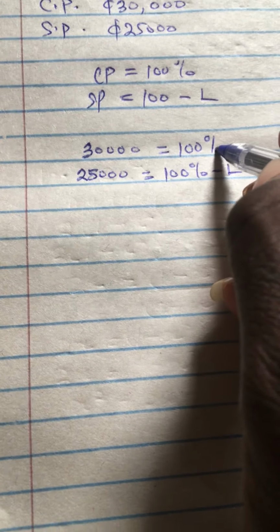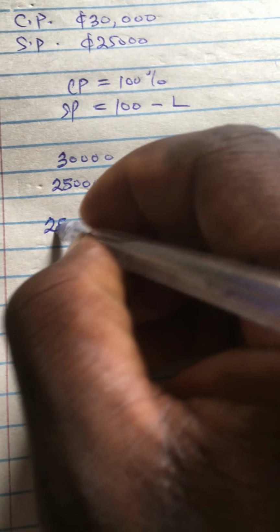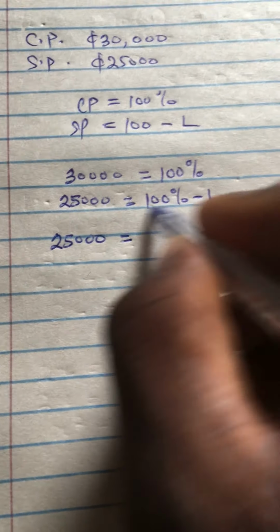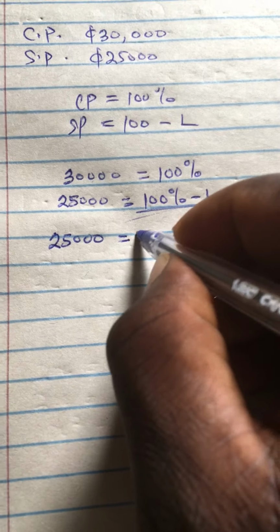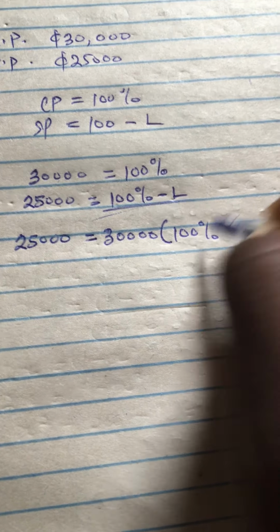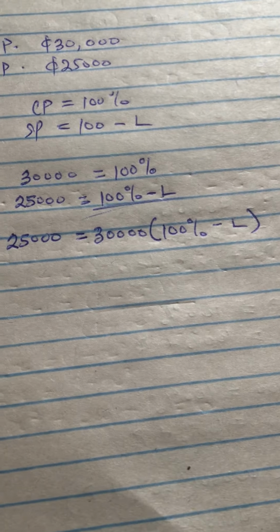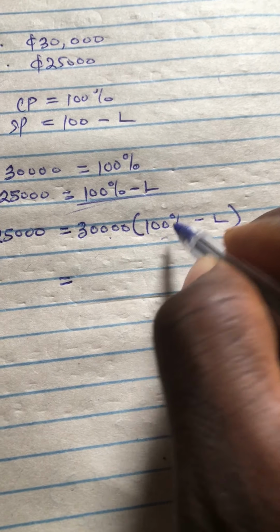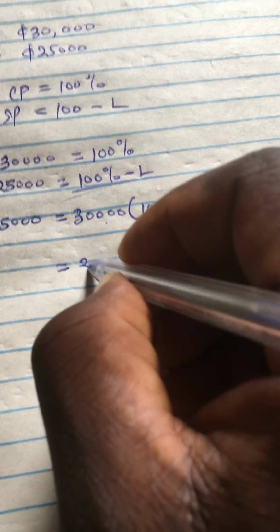So when you multiply, we're supposed to not forget this percent. 100% times 25,000 will give you 25,000 is equal to 30,000 times 100% minus L. So when you do it, 30,000 times 100% is 30,000.